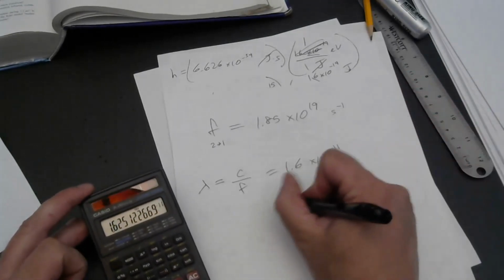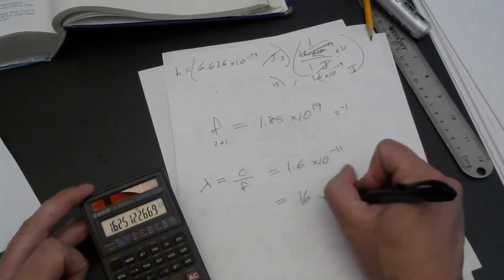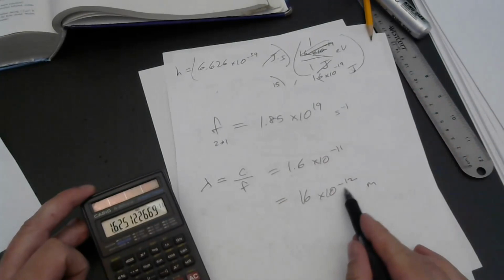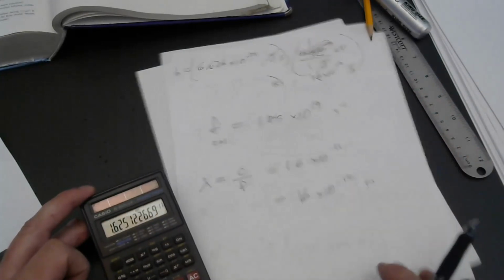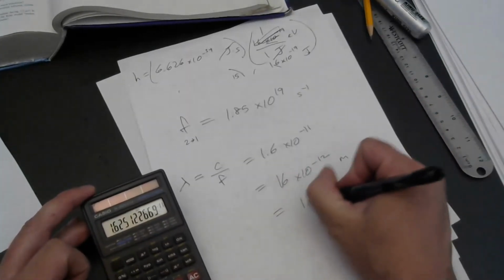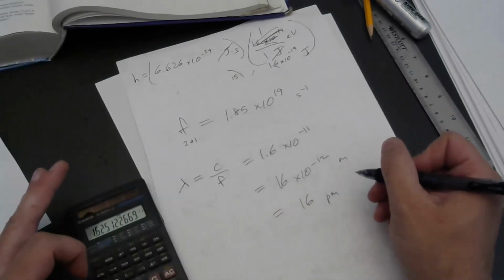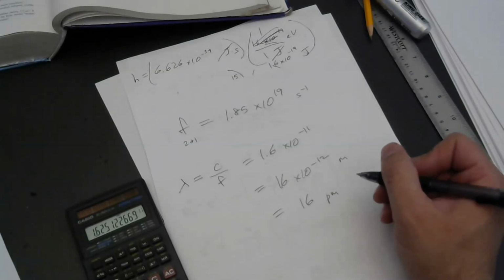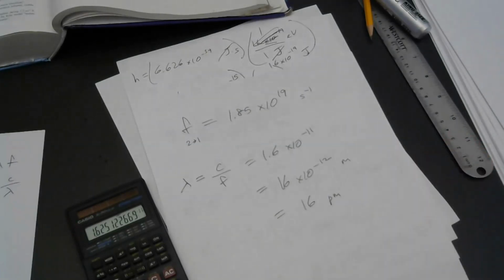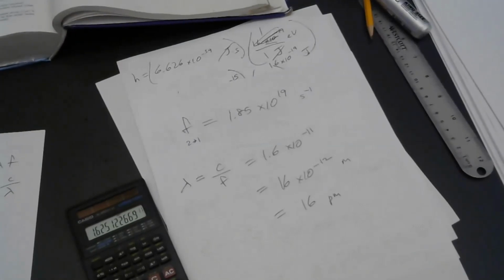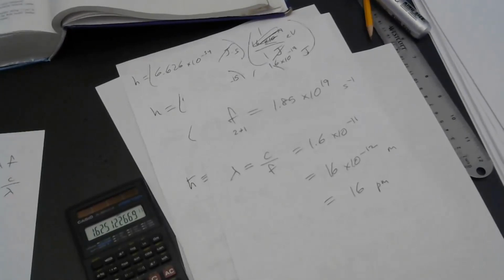I think it would be easier to write that as 16 times 10 to the negative 12th meters, because a trillionth of a meter is called a picometer. Cute little picometer. And I believe that's in the X-ray part of the spectrum. As soon as you're talking about picometers, that's shorter even than ultraviolet waves. And now let's get out the solutions.